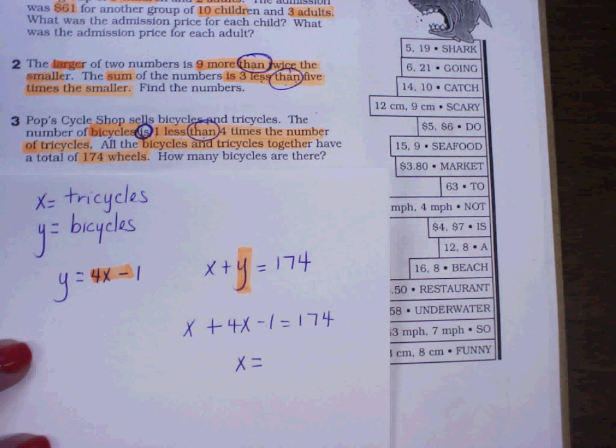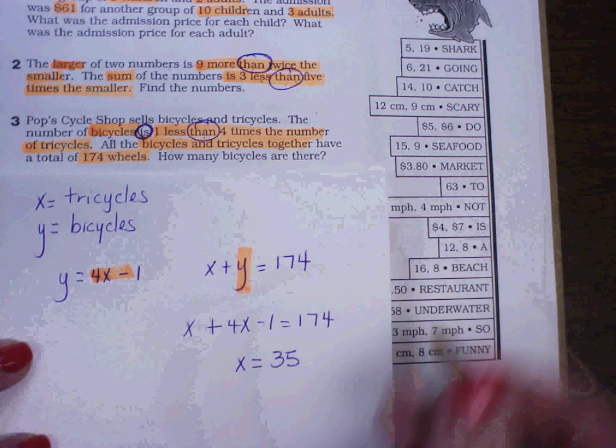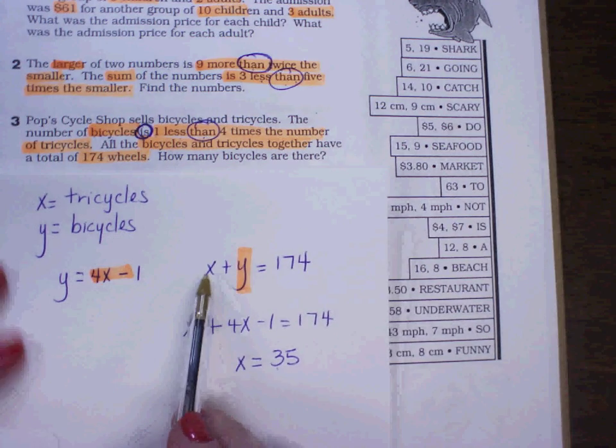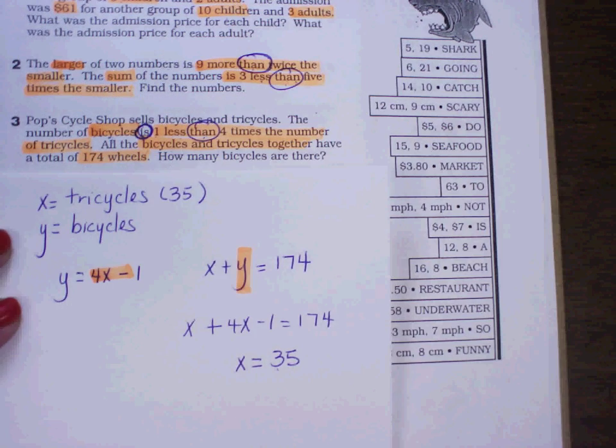What do we get? 35? All right, so if there are 35 tricycles, how many bicycles do I have?